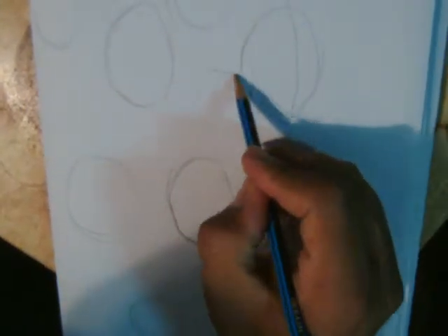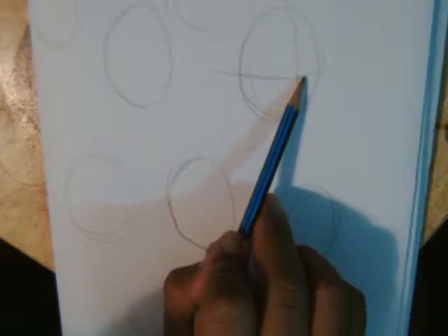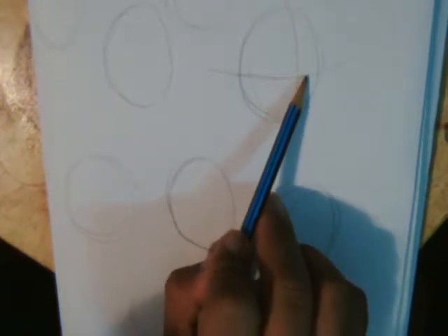You want to make it so, say for instance, this guy is facing that direction towards my right. What I'm going to do is put a line, curve it, and bring it up. So you see how instead of the center being right here, the intersection, it's more towards the right, making it seem like the character is going to look this way.